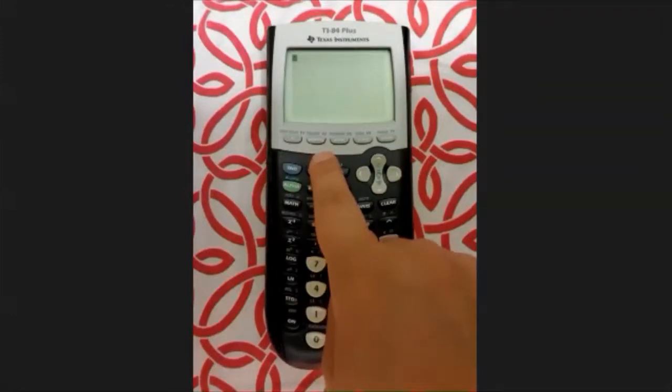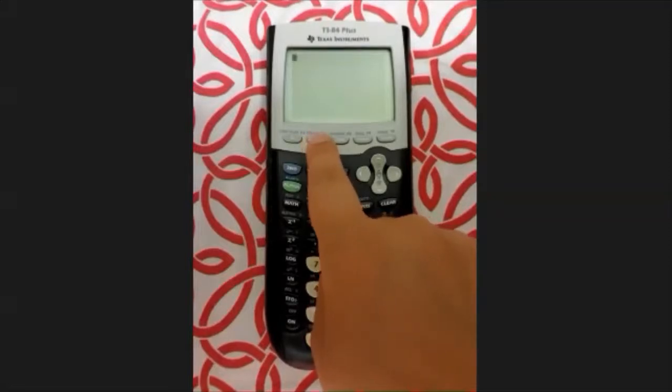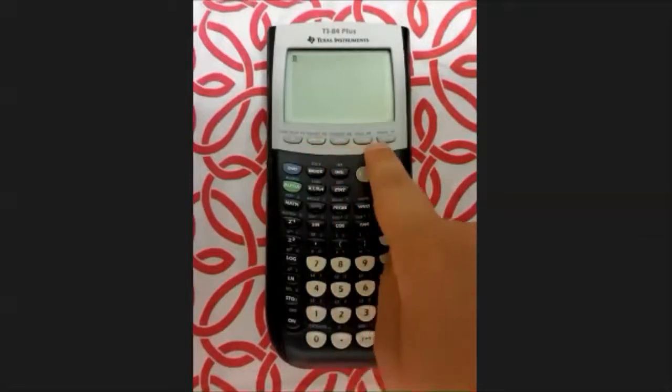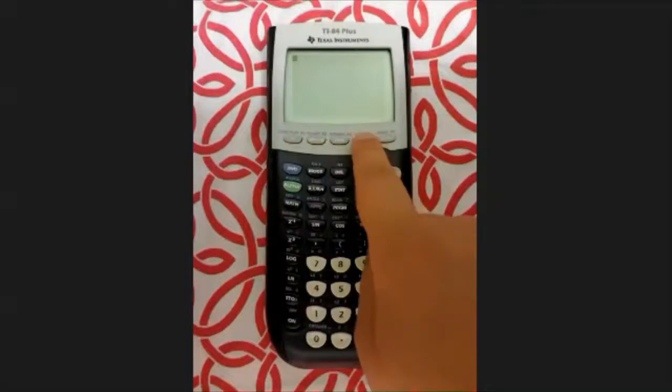The window, which is how you can adjust the window that you'll be seeing, like change your x and y axes. It's like your axis setter. We'll also be using the second window menu, which is the table set. So that allows you to see different tables of values. The trace button, you could use trace to kind of trace along the function and get values that way. But mostly we're going to use the second menu here.